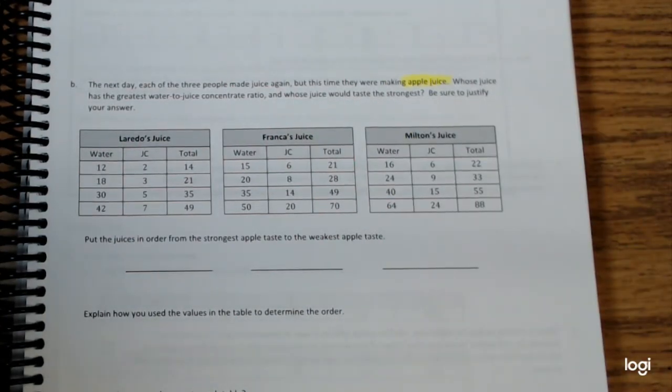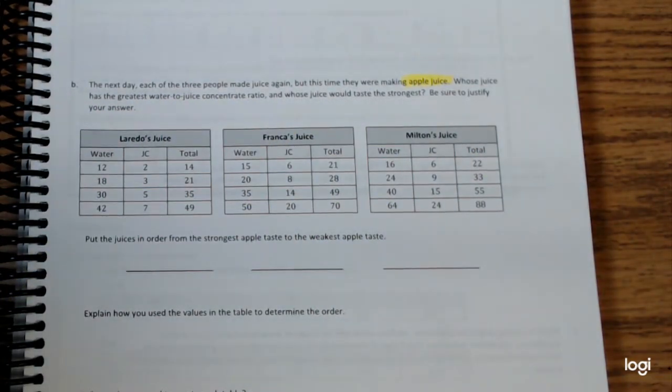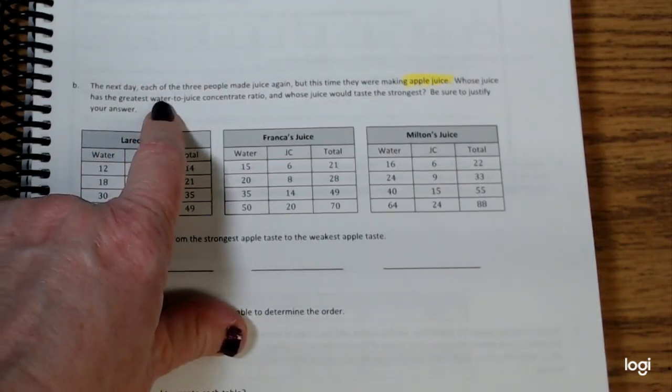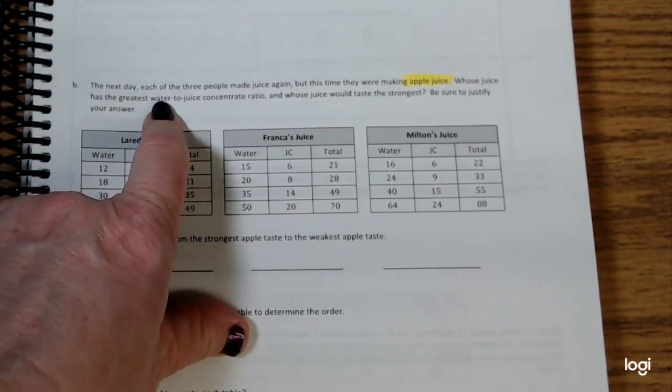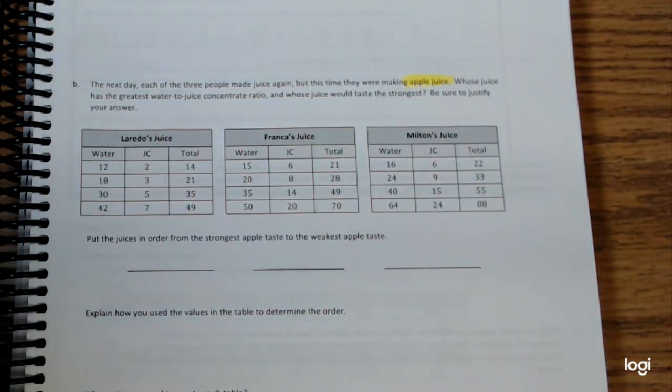This time it says, the next day each of the three people made juice again, but this time they were making apple juice. Whose juice has the greatest water to juice concentrate ratio, and whose juice would taste the strongest? If the juice has more water in it, it's probably not going to taste as strong. The person who has the strongest taste has a lot of juice in it and less water. So let's look at our tables and see if we can do some comparing.